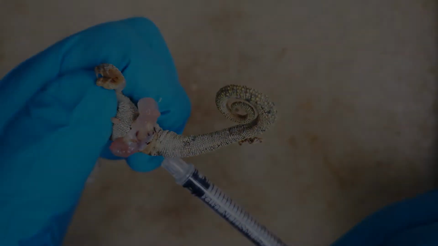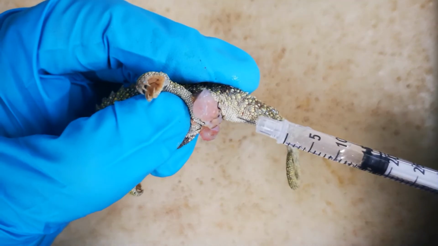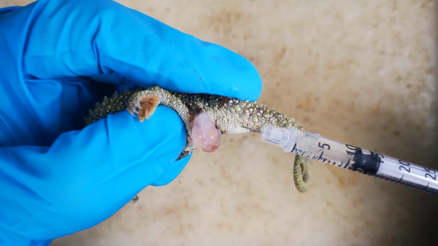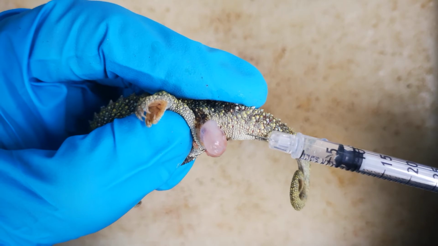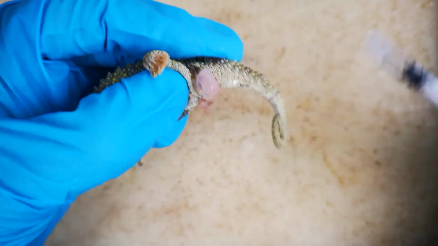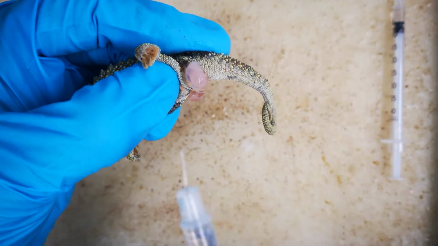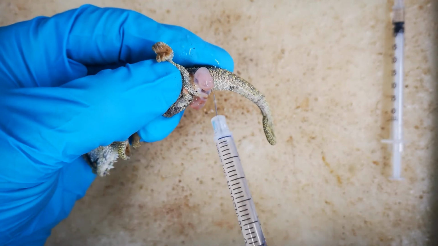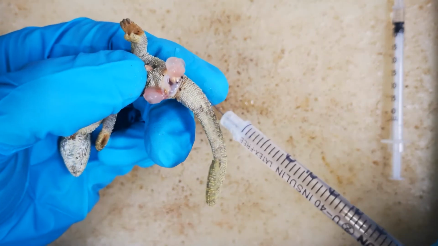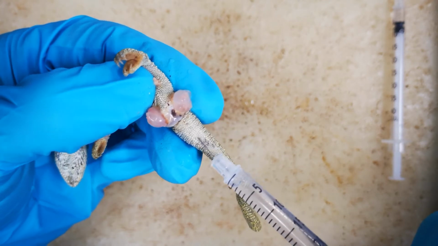Using gentle, constant pressure, fluid is then injected. Notice how, although the syringe is inserted only on the left side, it is filling both hemipenes. This does not always happen. You can further inflate the hemipenes by making additional injections. Once satisfactorily everted, the external surface is sprayed with high concentration ethanol. This fixes the organ in place. Then ethanol is additionally added from the inside.